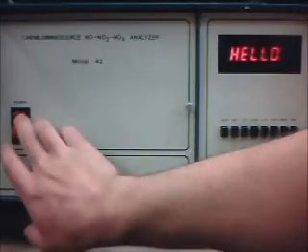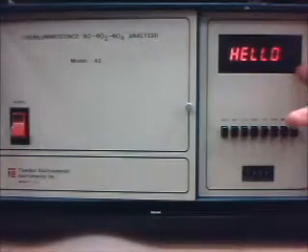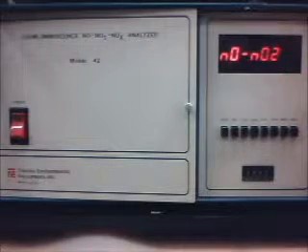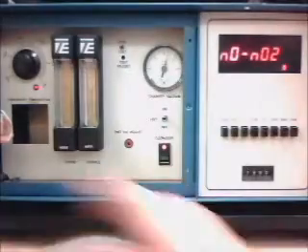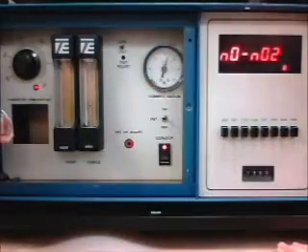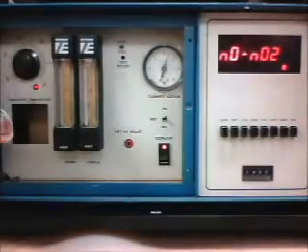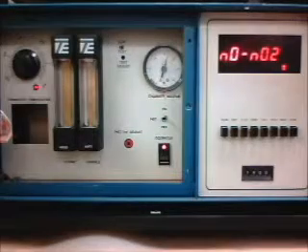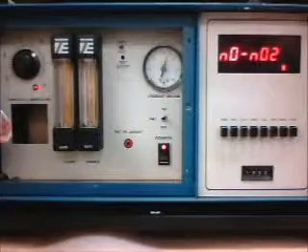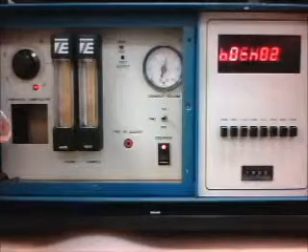So when we turn it on, we see that it says hello, just like it's supposed to according to the manual, and then it's going into an NO and NO2 run mode, which is just the basic auto run that it goes into after startup. If we open this up, we can see that the chamber vacuum pressure is reading roughly 17 inches of mercury. The converter temperature here is set to 325 degrees. I don't know if you can see that. The video quality isn't the best.